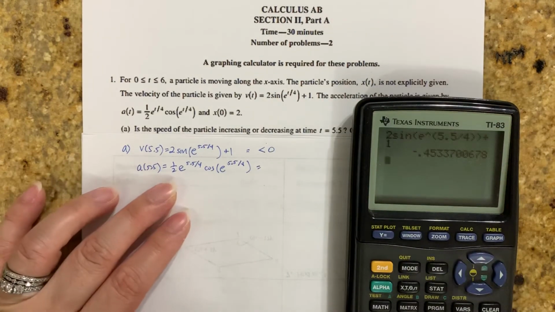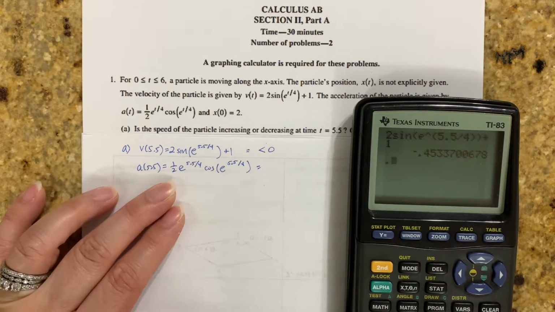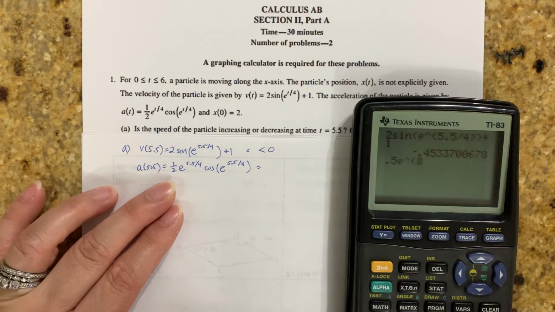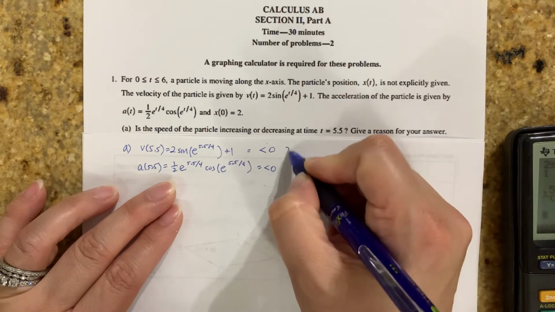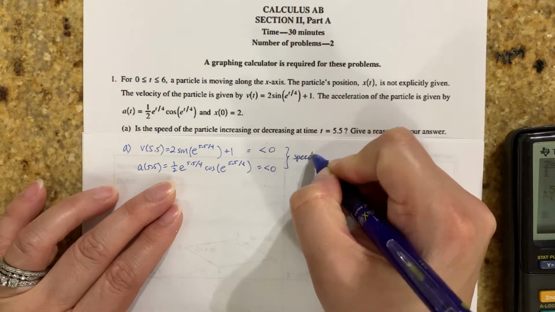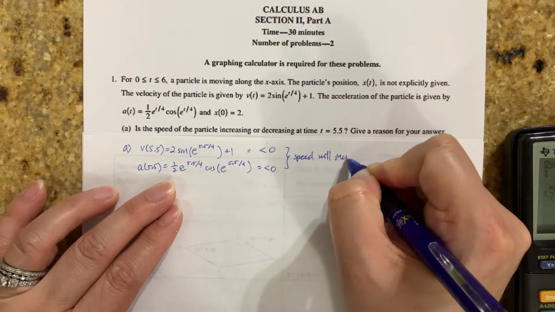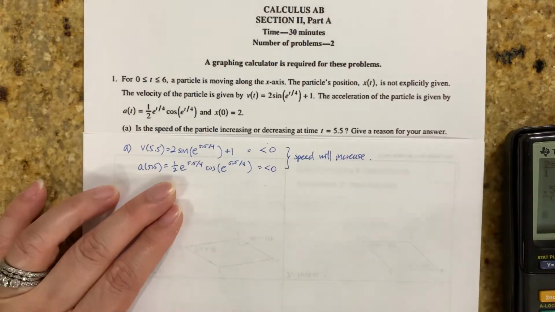Now, what about the acceleration? So 1/2, which is 0.5, e to the 5.5 over 4, close parentheses, cosine of e to the 5.5 over 4, close, enter. I get another negative answer. So since they are both negative, they're the same sign, then the speed will increase. Okay, and that's it for part A.